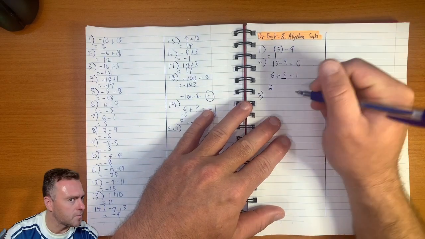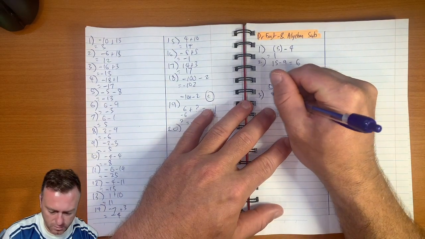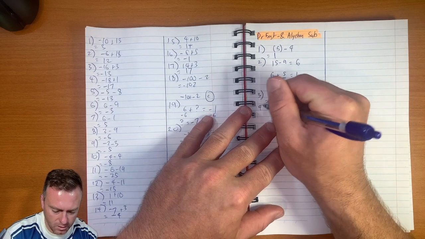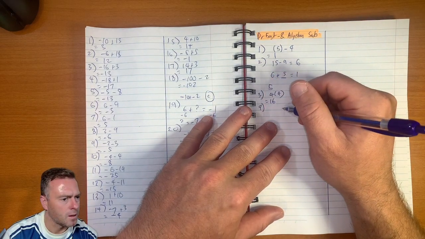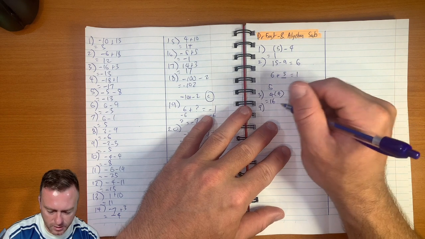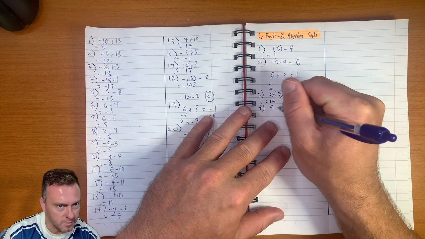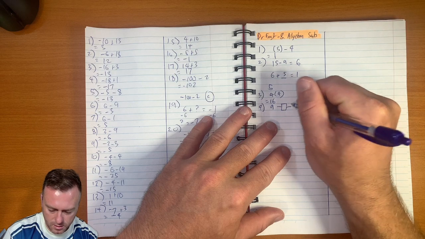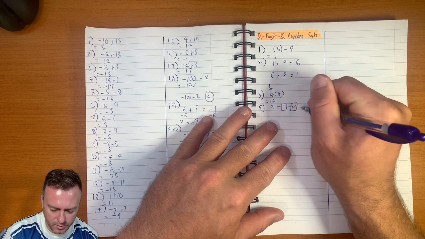Question 3. 4 lots of 4, which equals 16. Question 4. Determine the missing operation. So you had to times something. So we had 9 something to this number, then we times the value by 4.